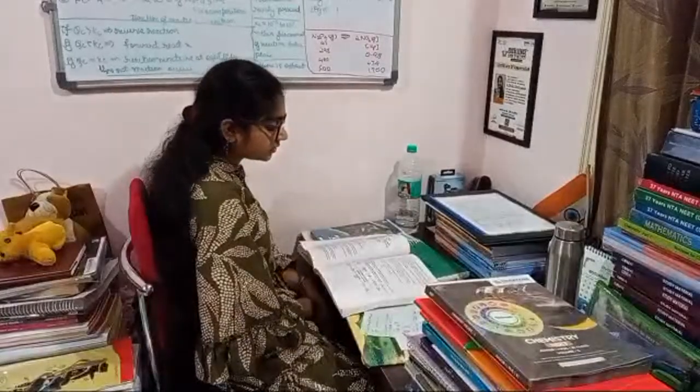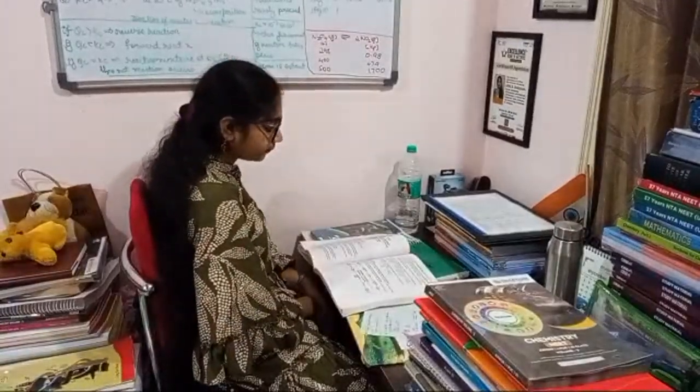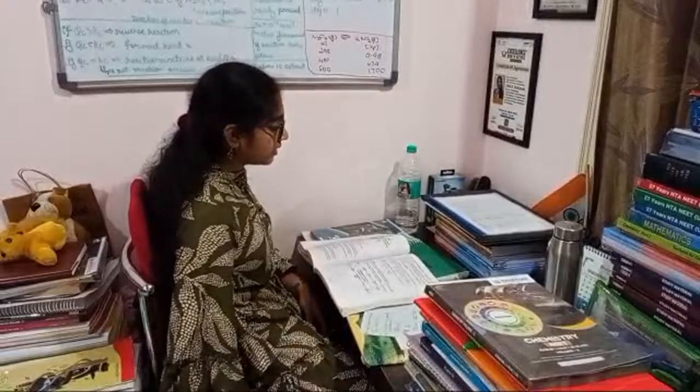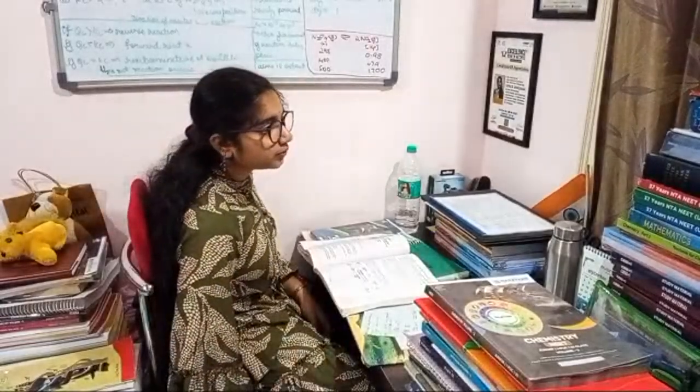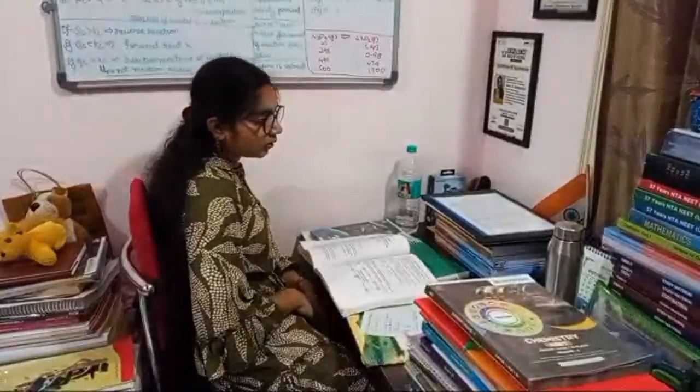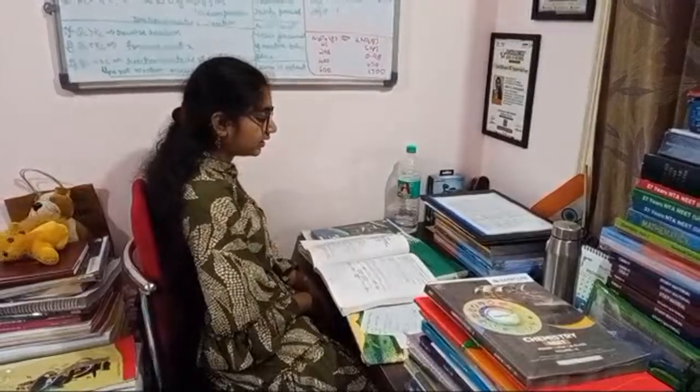Heart rate is fixed at 72 times per minute. Stroke volume we know is 70 ml. So it's 5 liters, but according to the case, we can do the calculations. Stroke volume into heart rate equals cardiac output. Sometimes they give cardiac output and stroke volume and tell us to find the heart rate.